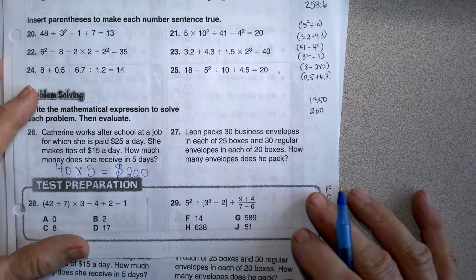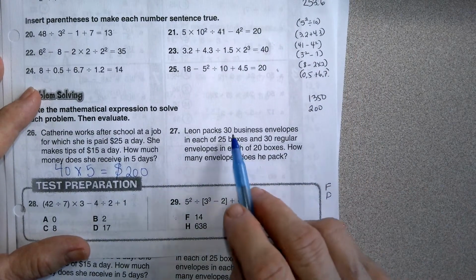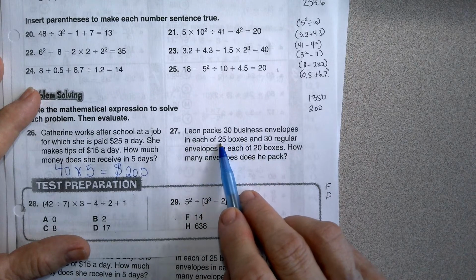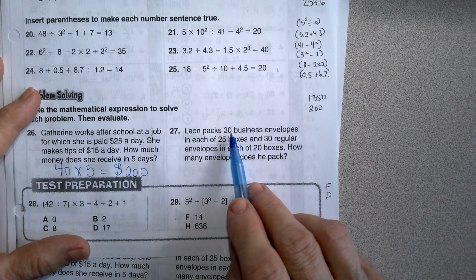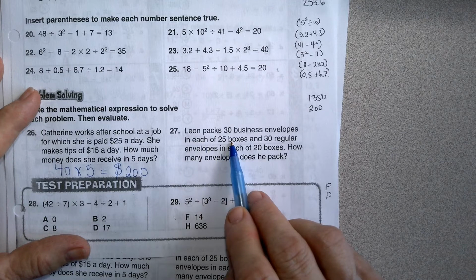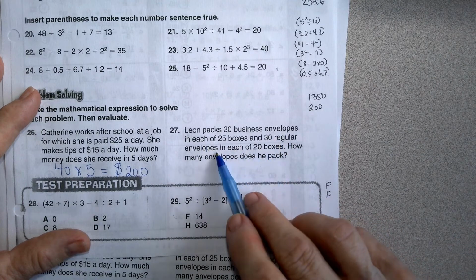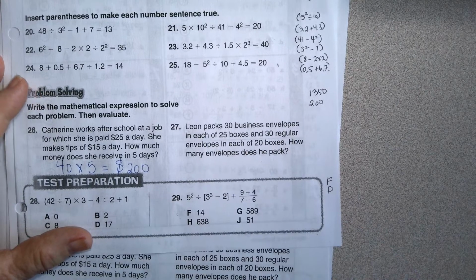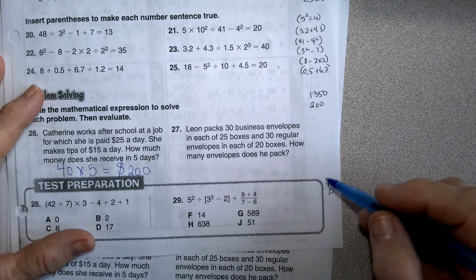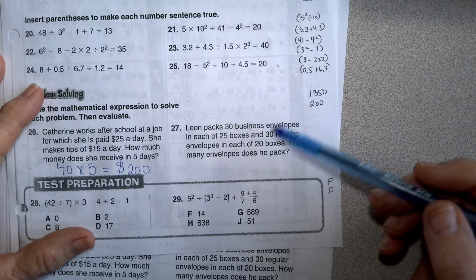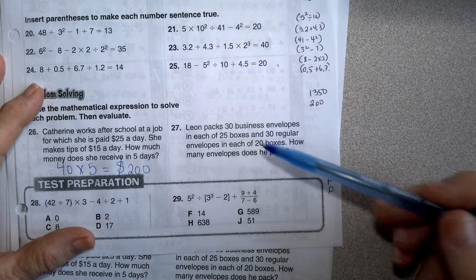And they pack 30 business envelopes in each of 25 boxes, and 20 envelopes in each of 20 boxes. How many envelopes are there? This is two-step. What would you have to do first? Can I add business envelopes and boxes?